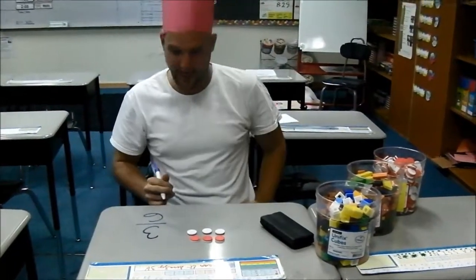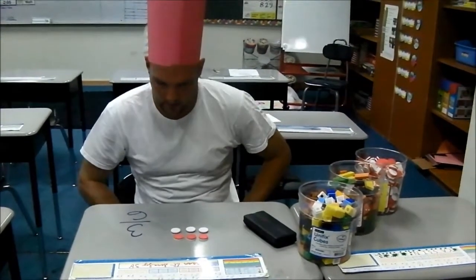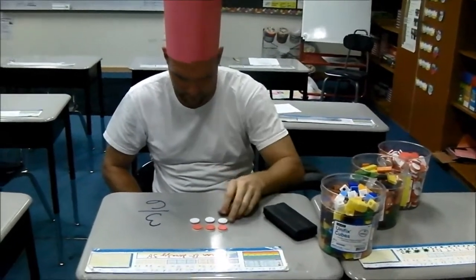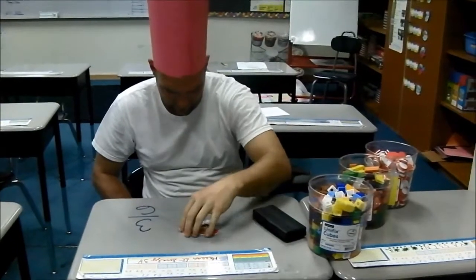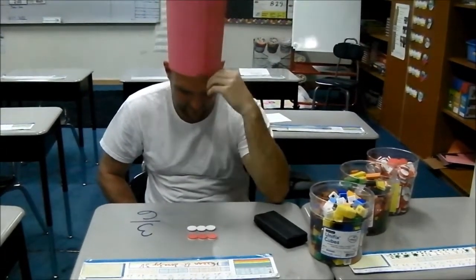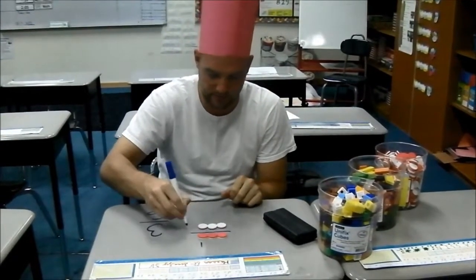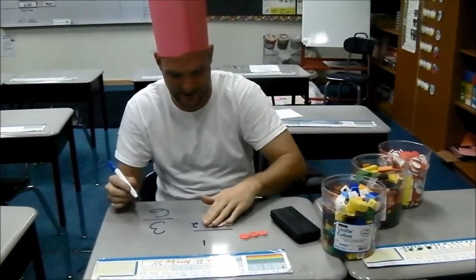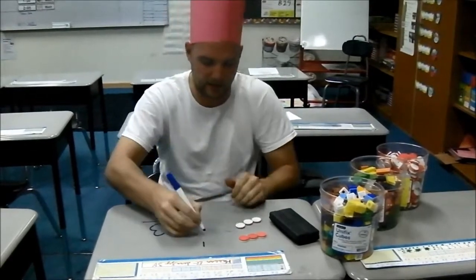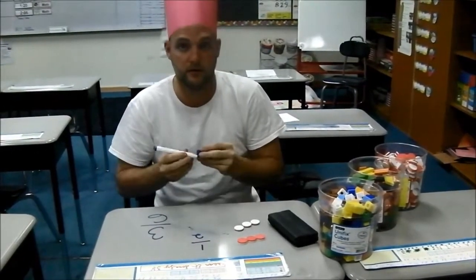Very good. Okay. Now I have a quick question for you. So 3/6, you're right. But if you look at the counters, what other fraction does 3/6 equal? Well, I can split them into 2 parts, and I can do 1 over 2. Very good. It's 1/2. Good. Half of mine are red.